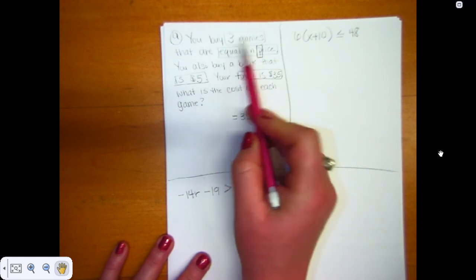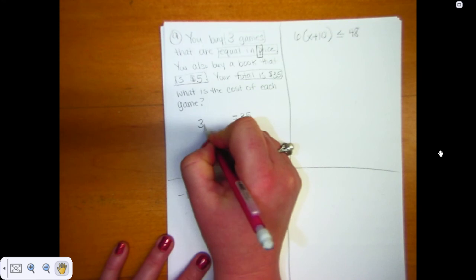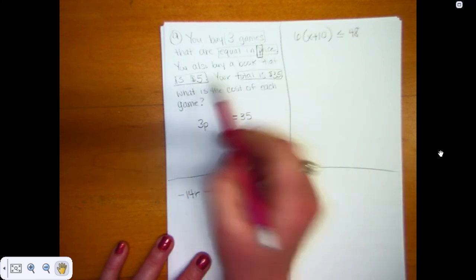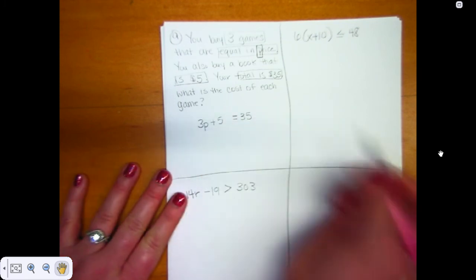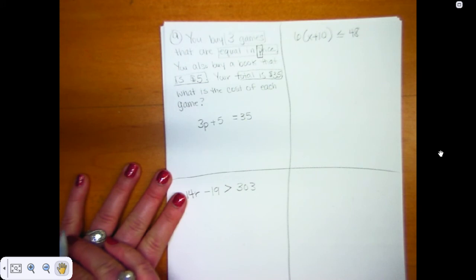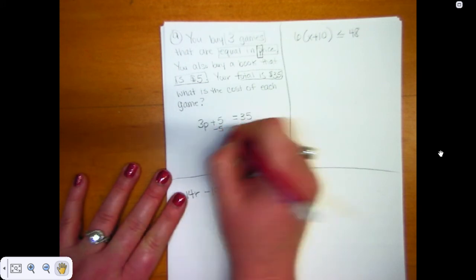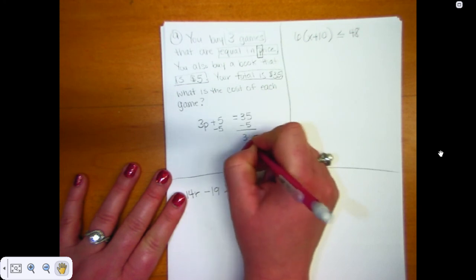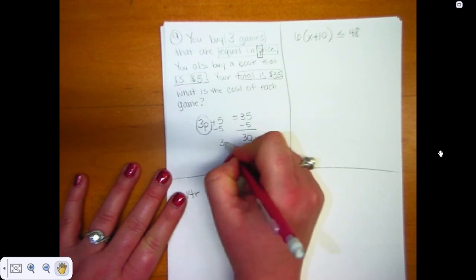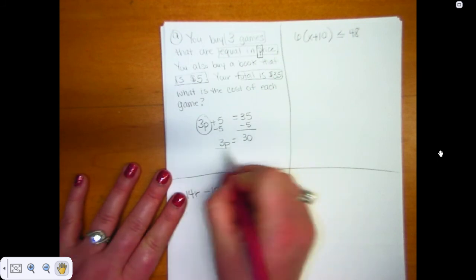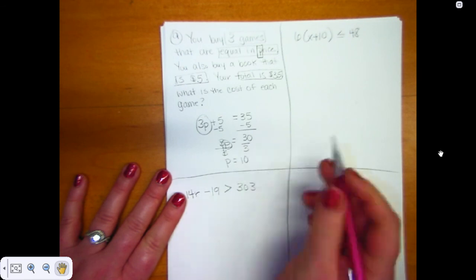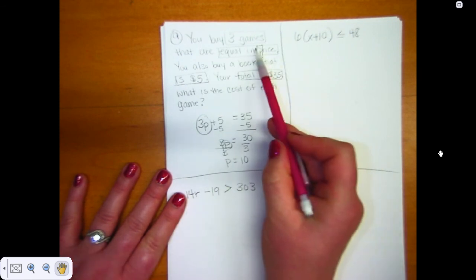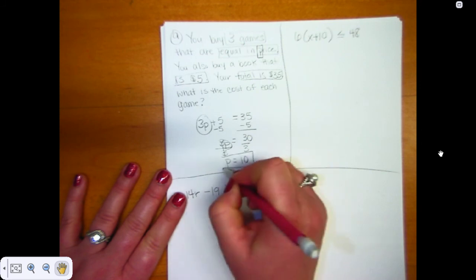We know we have 3 games, but we don't know the price, so that would be 3P. And we know we bought a book, so we know we bought 3 games for a certain price plus a $5 book. So that looks pretty familiar now, right? So let's solve. So we do minus 5 on both sides. We're left with 30, and we bring down our 3P is equal to 30. We divide both sides by 3, and we're left with P is equal to 30 divided by 3 is 10. So that tells me that the price of each game was $10. So that would be my answer.